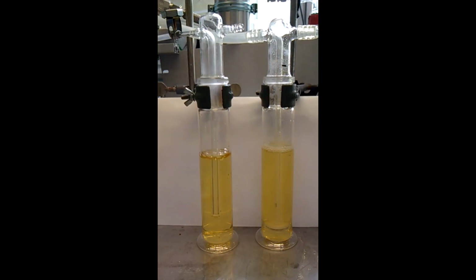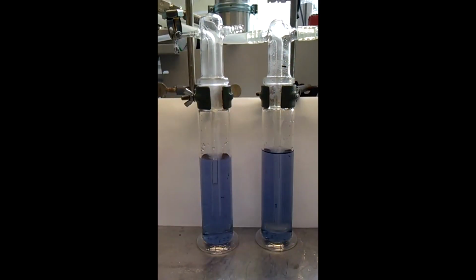And what I want to show you here is this bottle on the left. This just has a glass tube in the bottom, so kind of like a straw. And on the right, it has a frit. So it has a glass disc which forms much smaller gas bubbles.